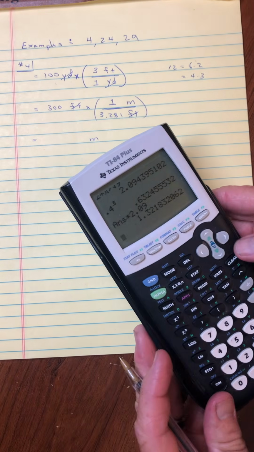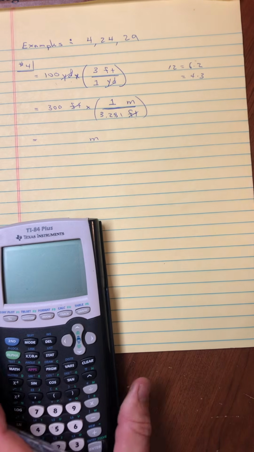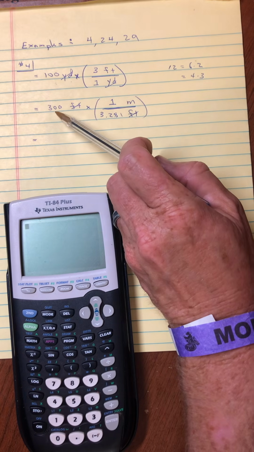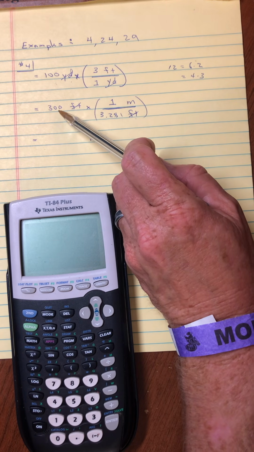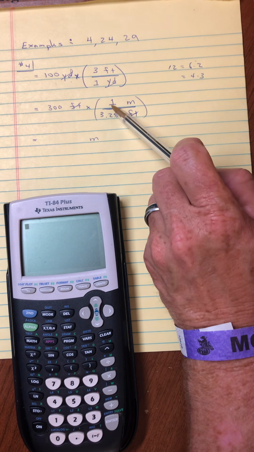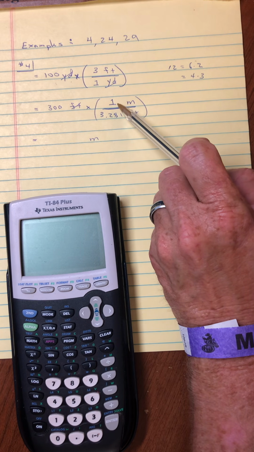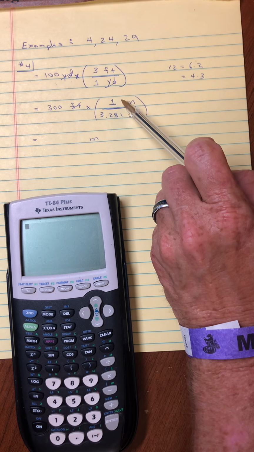Now, with that said, I should probably ask about significant figures here. And as we said, the 300 is really an infinite number. And this is exactly 1 meter. So this is 1.00000. So this is an exact number too. So that's another infinite.